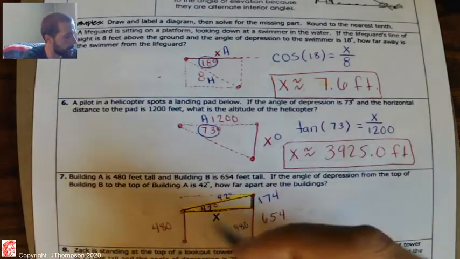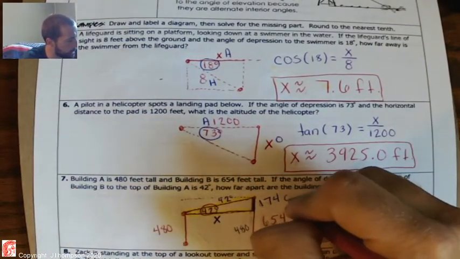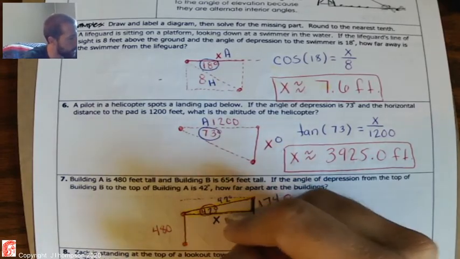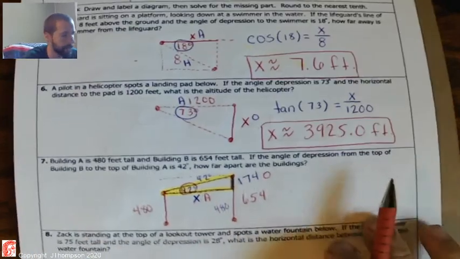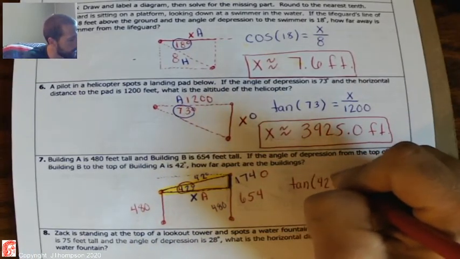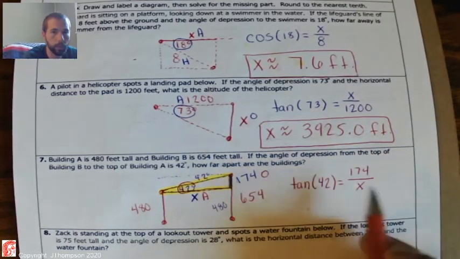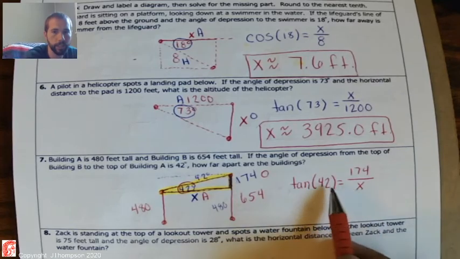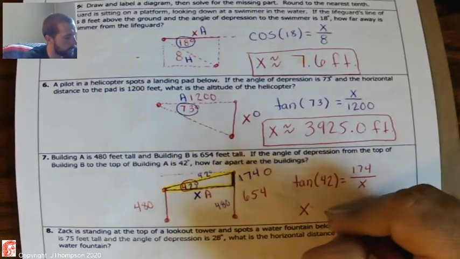So we're going to use our trigonometry now. Circle the angle. The given is the opposite. The one that we want is the adjacent. O and A, that's going to be tangent. So we're going to do the tangent of 42 equals 174 over x. Cross multiply, we would get x tangent of 42 equals 174, and then we would divide both sides by tangent of 42.